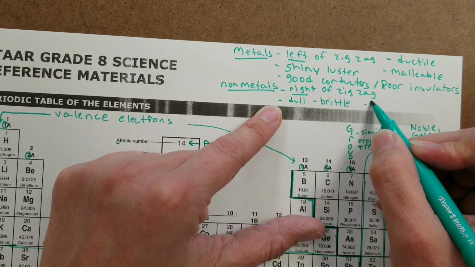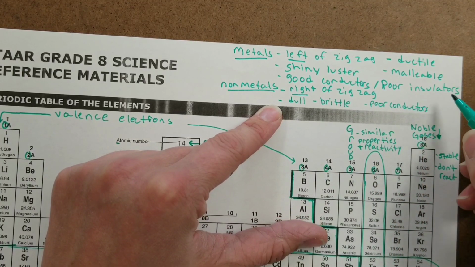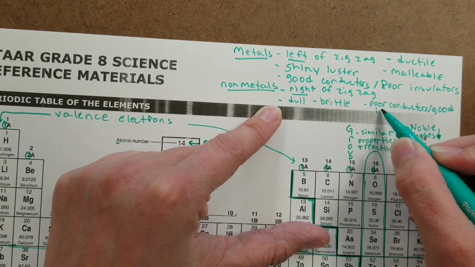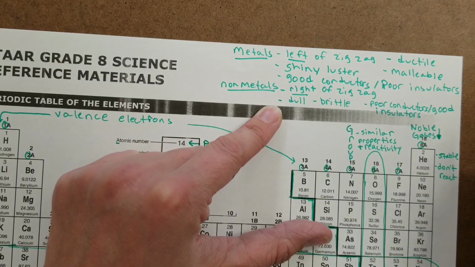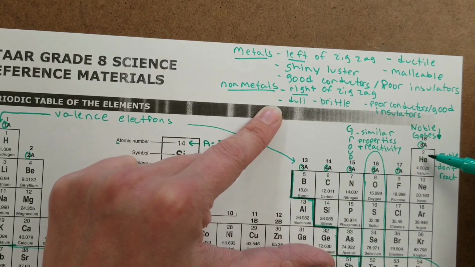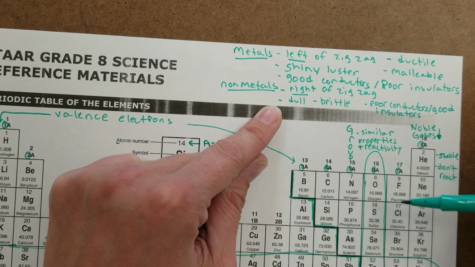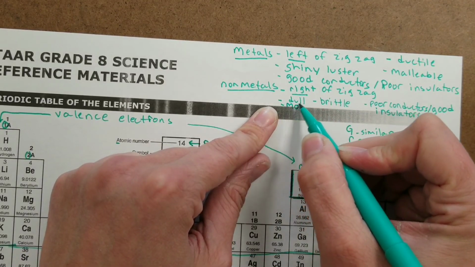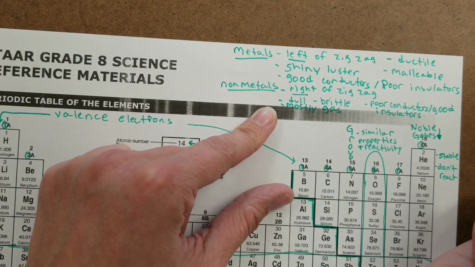They are poor conductors, but they are also good insulators. Poor conductors, but good insulators. And then they're mostly gases. So if you look, they're mostly gases. Of course, everything in the noble gas group, those are all gases, obviously. Some of these you guys might know are gases. Sulfur, again, is not a gas, but that's okay. I'm going to put mostly gas. I hope you guys can see that fine. Yeah, that's okay. All right, so mostly gases.